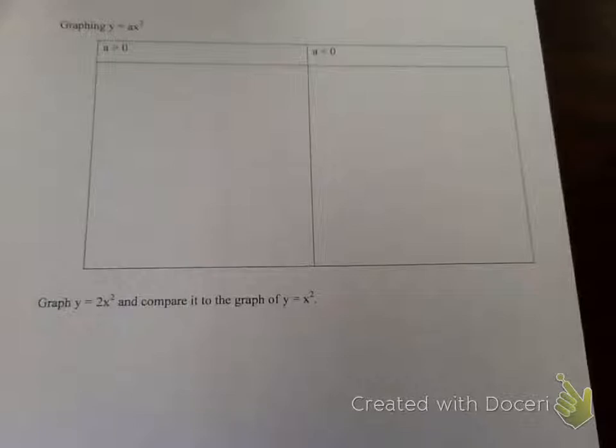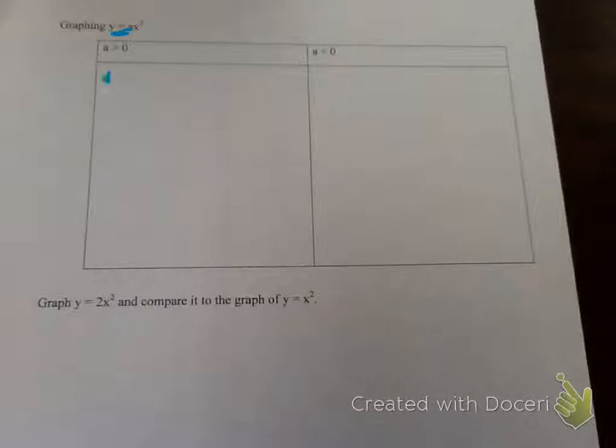Next, graphing y equals ax squared. When your a value, whatever number is in front of your x squared, is greater than 0, you have your parabola opens up into a U shape.